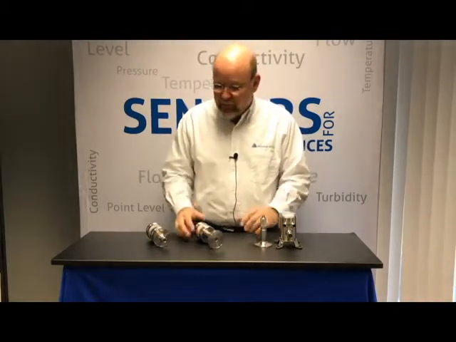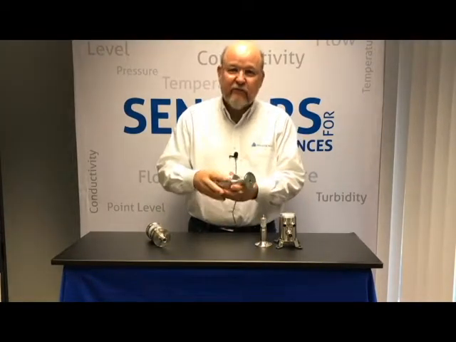Another aspect of the ITM 51, and this came about with its introduction, is the scalability of this product. So this product does not have a single form and single feature set. When you go to configure this product, take note that you can purchase it as a simple device with no display and simply a 4 to 20 milliamp output to give you a turbidity measurement if that's what your application requires. If you want a local display, you can add that in the matrix number.